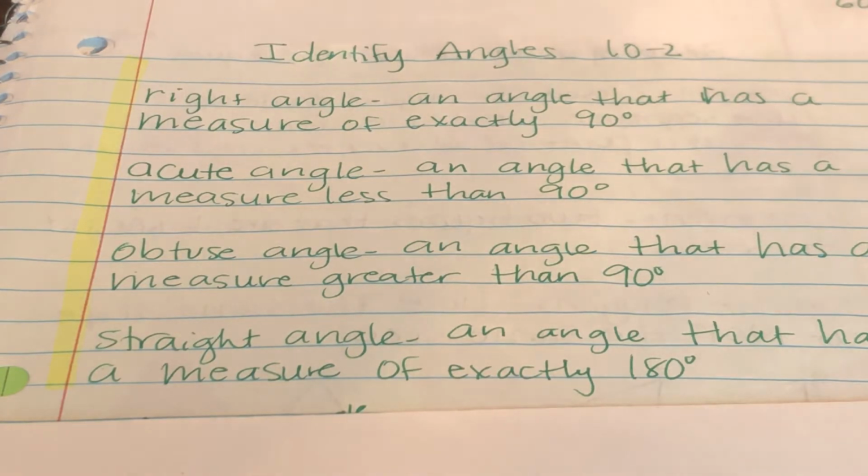Then we have an obtuse angle, and that is an angle that is greater than 90, so anything bigger than 90. So it can measure 91 degrees all the way up to 179 degrees. Anything in that range, those would all be considered an obtuse angle because they're bigger than a right angle.